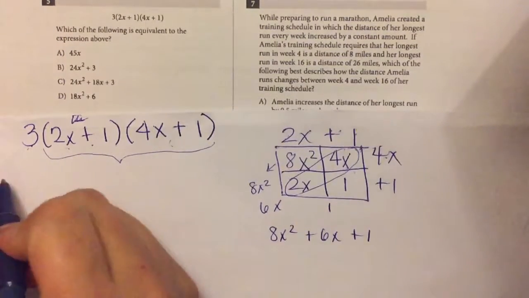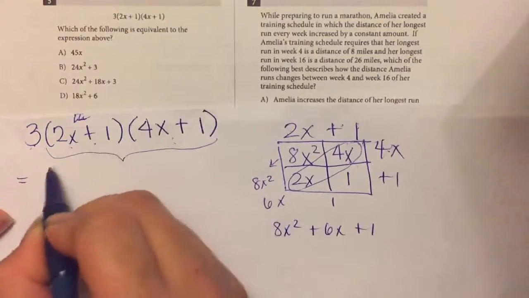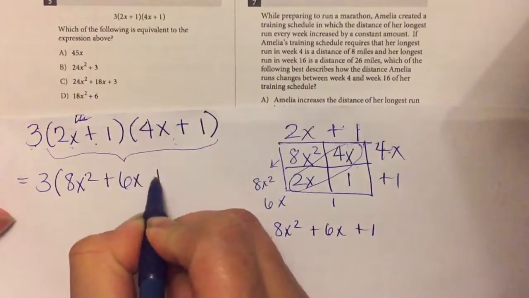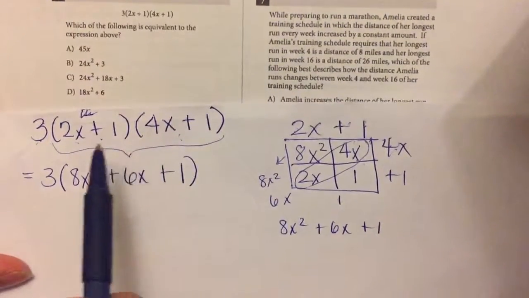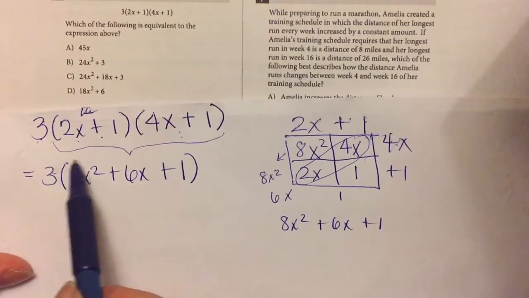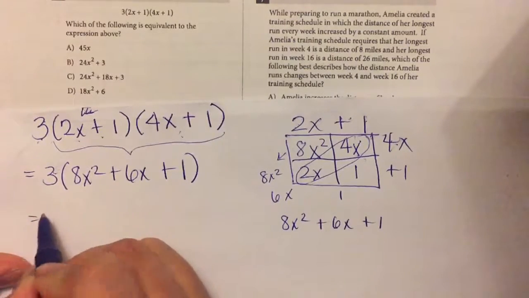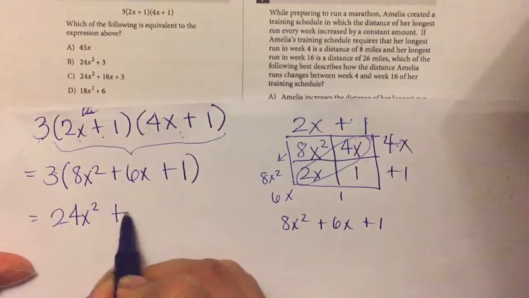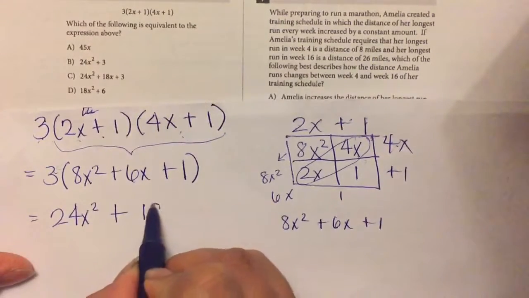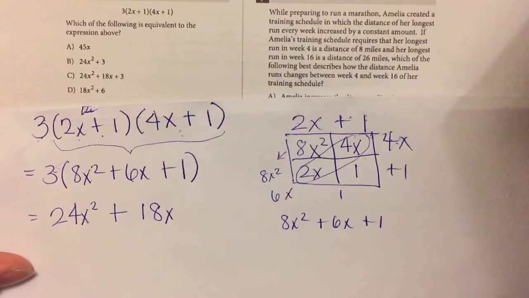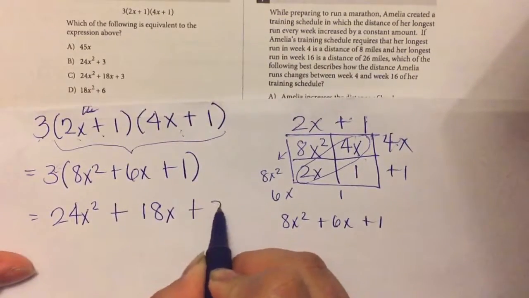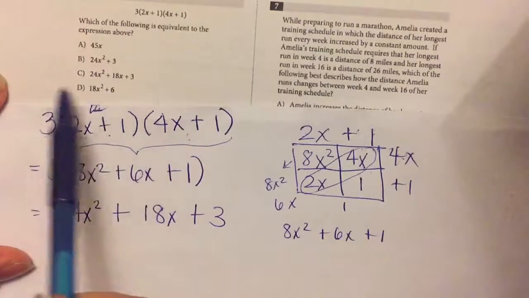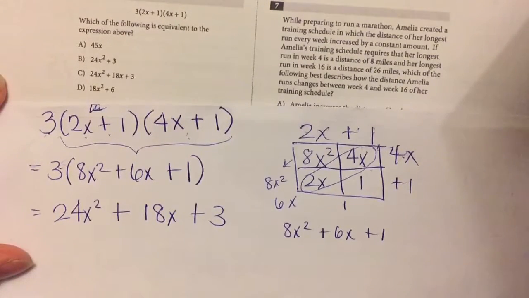So that's what these two factors are equal to: 8x squared plus 6x plus 1. Now recall that we have to factor or distribute this 3. So 3 times 8 is 24, x squared. 3 times 6 is 18x. 3 times 1 is 3. So that goes to show already the answer here is C.